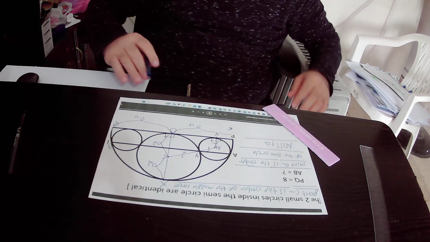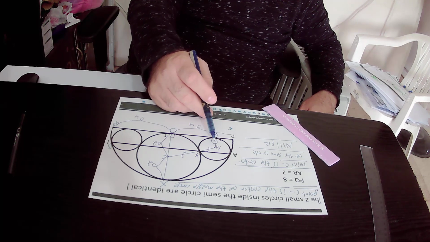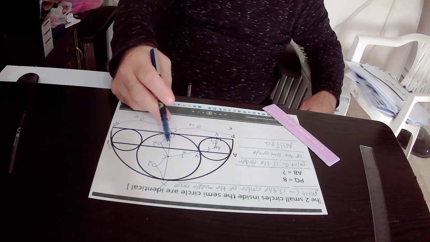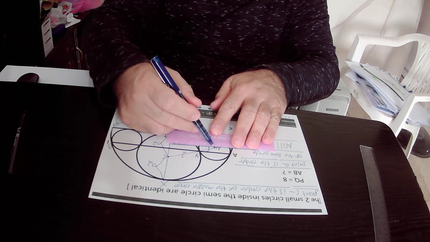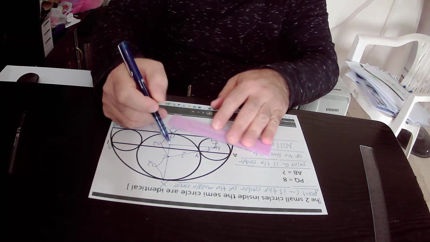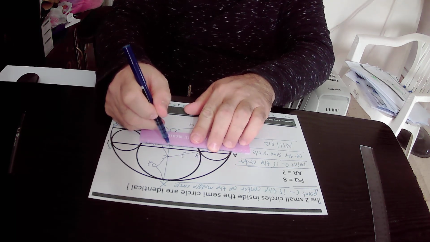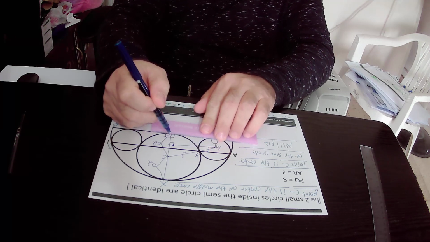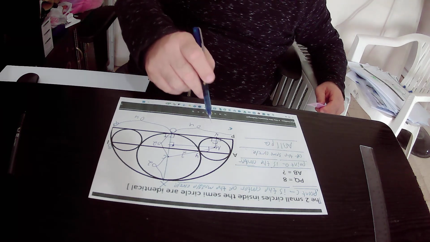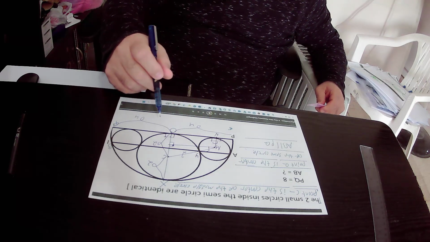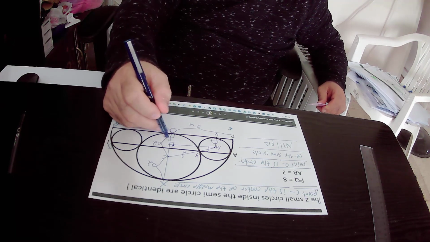Okay, then from point M, that is the center of the small circle, we will draw a perpendicular to CO. So this is a perpendicular, that is to say this angle equals 90 degrees, and this angle also equals 90 degrees, and we will define the touching point of the perpendicular from point M to CO as point D.